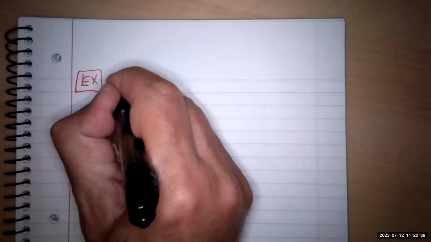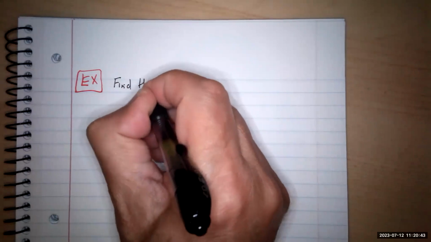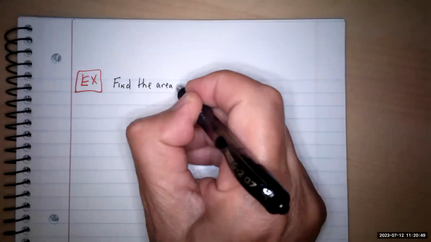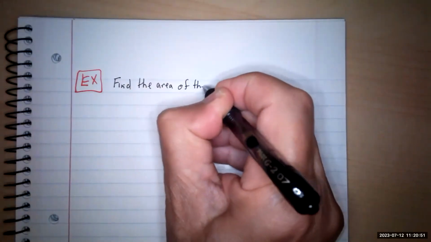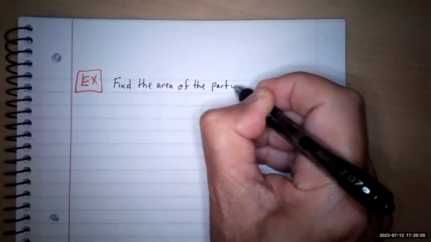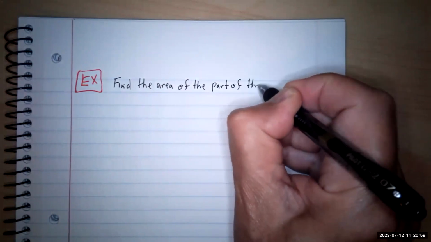So we would like to find the area of a part of the surface of a paraboloid.